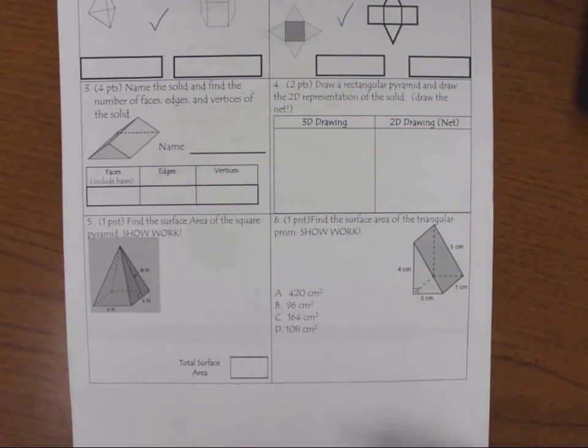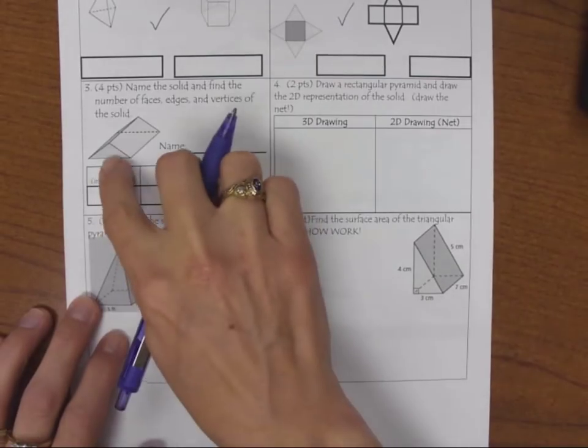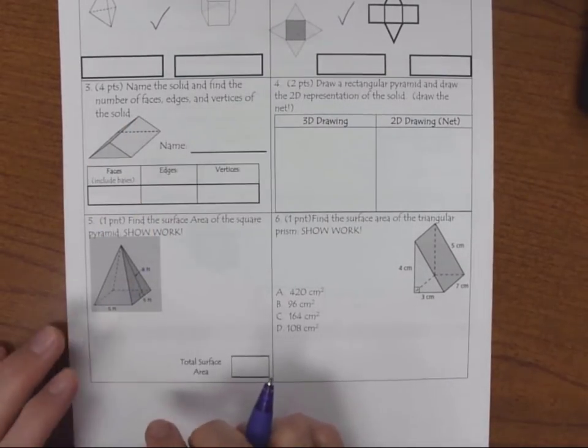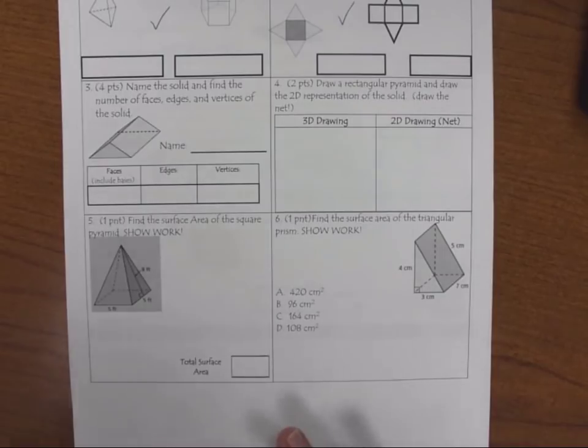Okay, number 3. Name the solid and find the number of faces, edges, and vertices of that solid. First of all, the name of the solid. It has two parallel bases in the shape of a triangle. Put the name of the shape first. Triangle first. It does not come to 1 point. It has two parallel bases, so it's a prism.